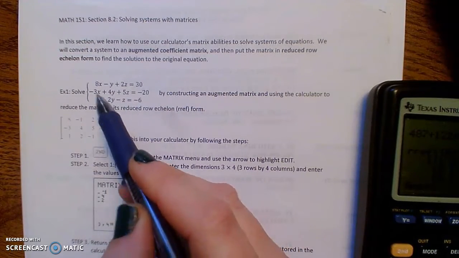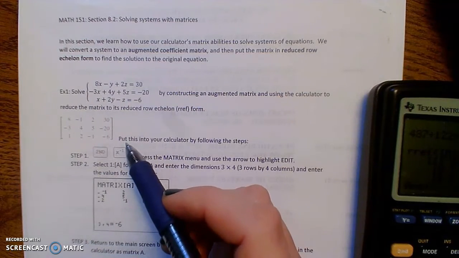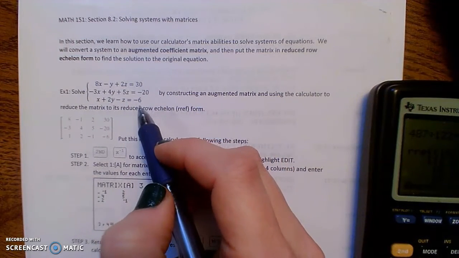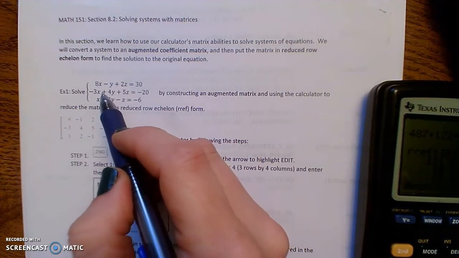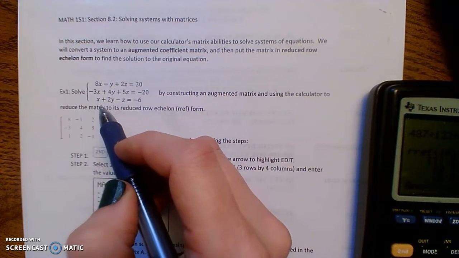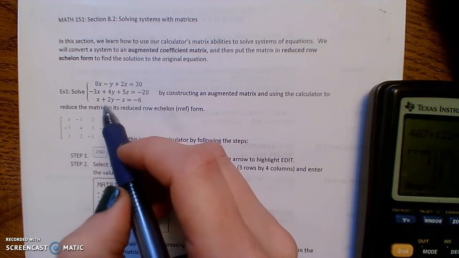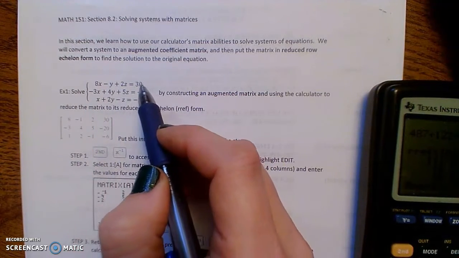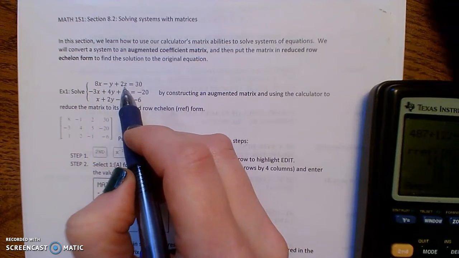Start with the system of linear equations that you would like to solve. First make sure that each equation is in standard form. What that means is all of the terms involving variables, here I've got x, y, and z, are all on one side of the equal sign and the constant part is on the other. And then you want to make sure that they're all in the same order. So I've got x, y, and z. For each one of these equations, x is first, and then y, and then z.